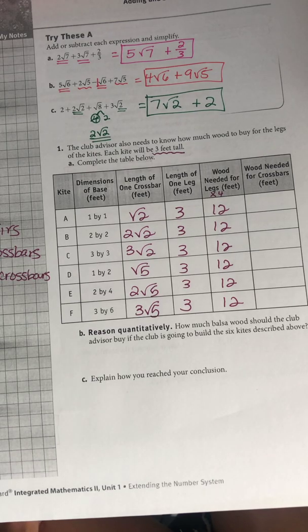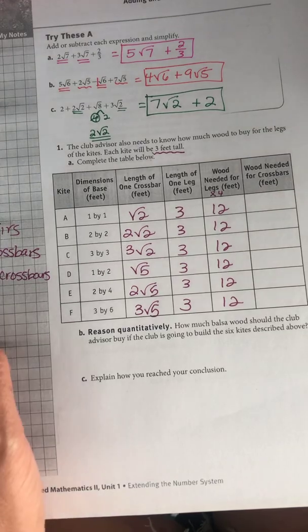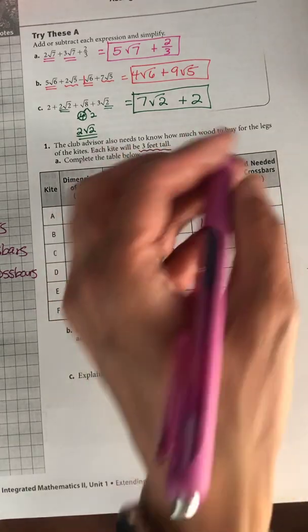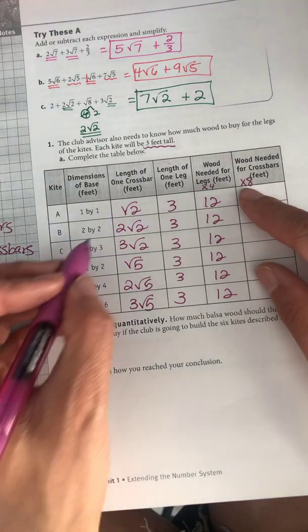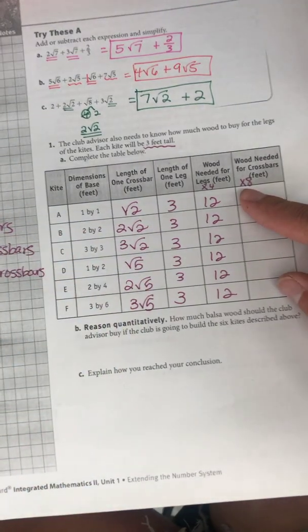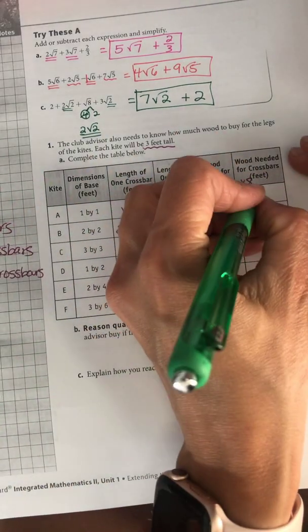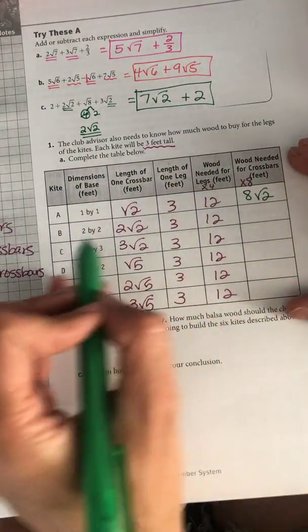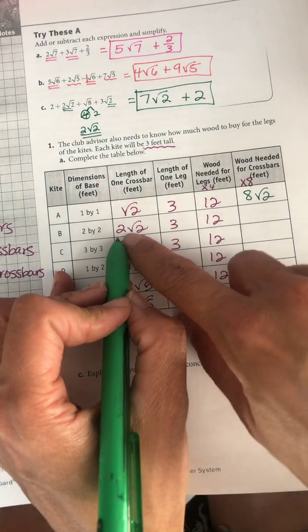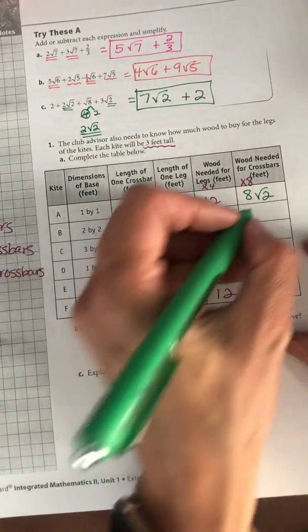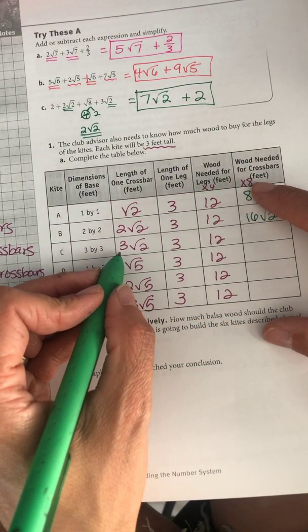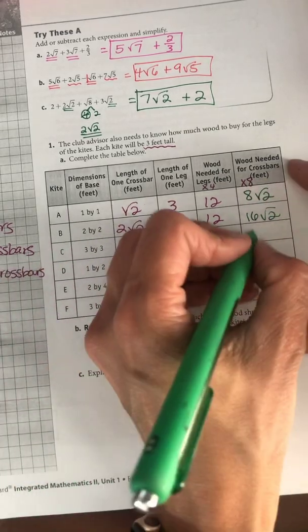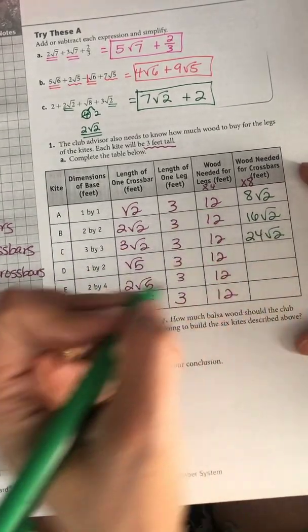Okay. Wood needed for the crossbars in feet. Well, since there are 8 crossbars, we're going to need to multiply the length of a crossbar times 8. So 8 times the square root of 2 is 8 square root of 2. 8 times 2 square root of 2, well, 2 is an outside number, so we can multiply those together. 8 times 2 is 16, so we have 16 square root of 2. 8 times 3 square root of 2, well, 8 and 3 are outside numbers. 8 times 3 is 24, so 24 square root of 2.